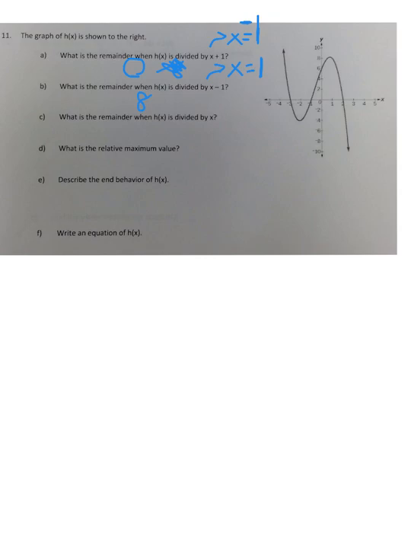All right, let's look at part C. If we're divided by x, that means its 0 is x equals 0. So let's find x equals 0, go up, find its y value, and that looks to me like that's a 6, correct? So that'll be your remainder, 6.